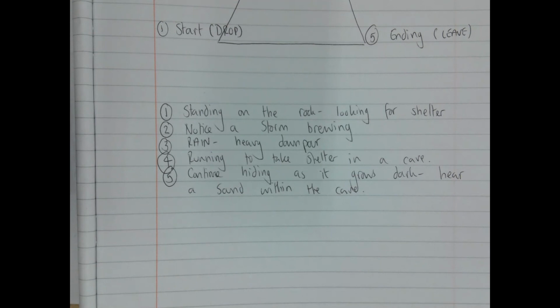So there you go, another very quick planning tool that you can use to help you really think about the structure of your narrative. Because remember, a well-structured narrative is going to be more engaging for your reader and will hopefully yield higher marks.